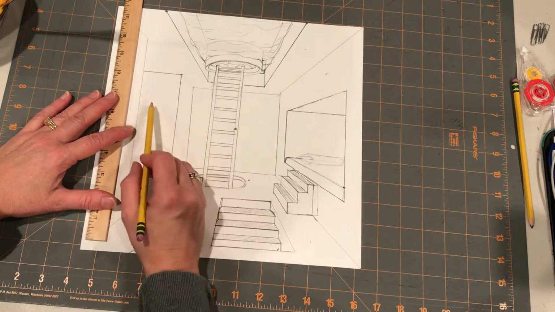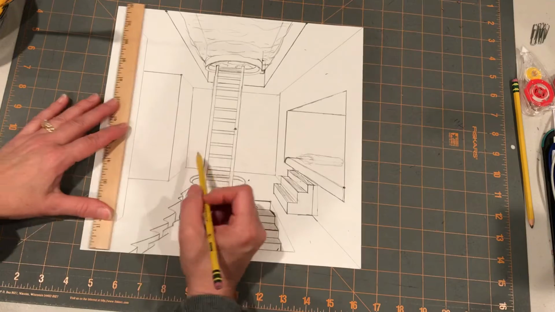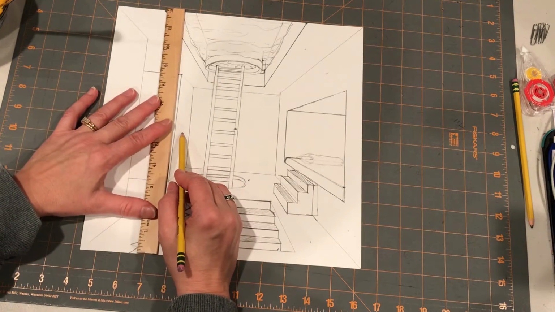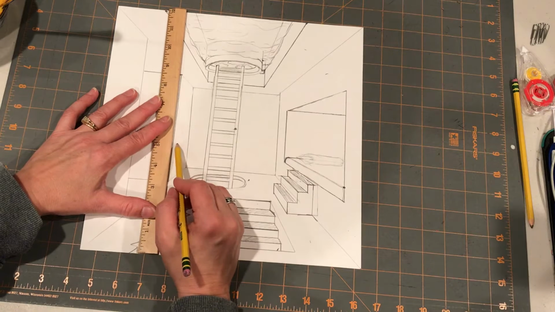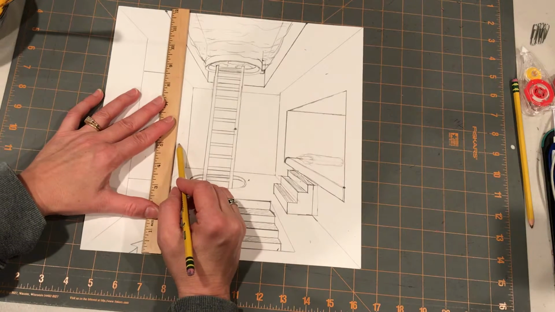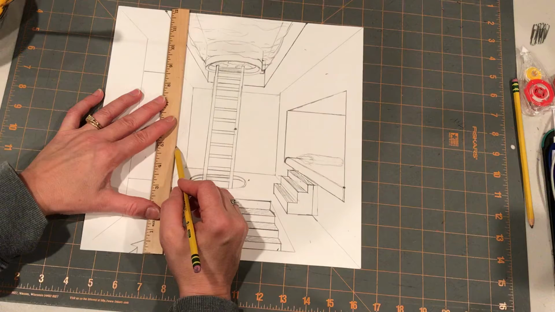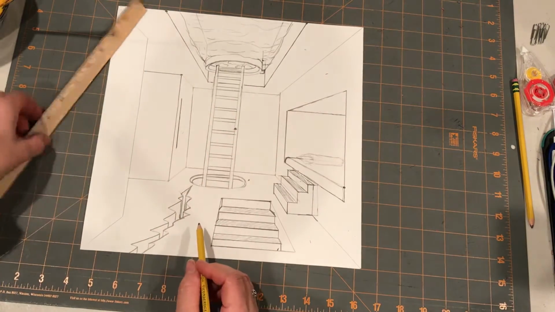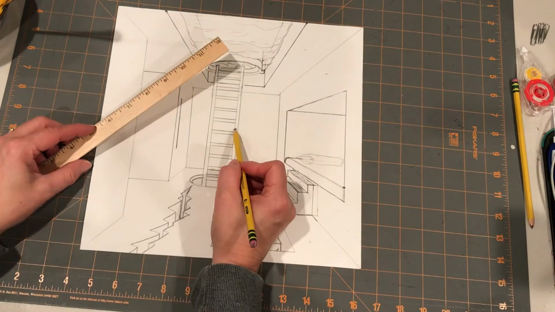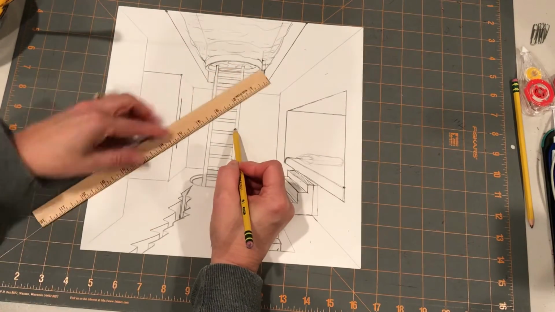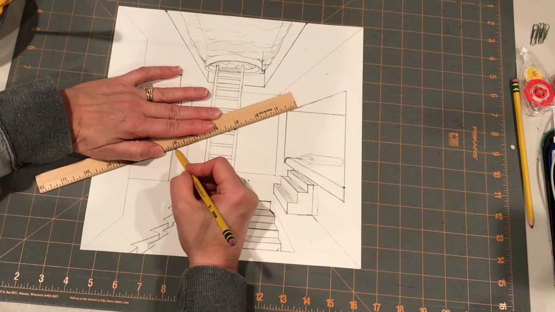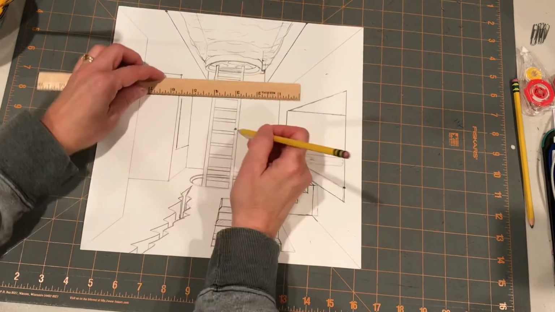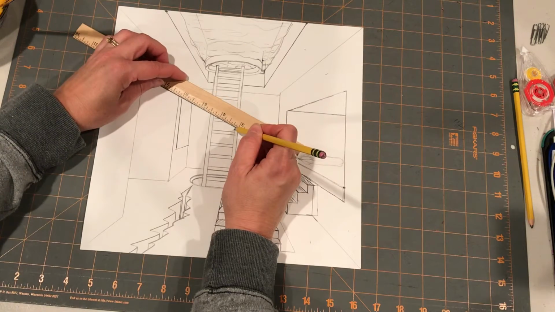And actually I could even start on this wall if I wanted to, but let's just start on this wall and then I'll show you how to extend it out if you want to. So I'm going to have my window maybe start here, pretty close to that edge because there's not a whole lot of space there. Okay, and then I'm going to bring this in to the vanishing point. I'm going to bring my line into the vanishing point. Line back to my vanishing point.